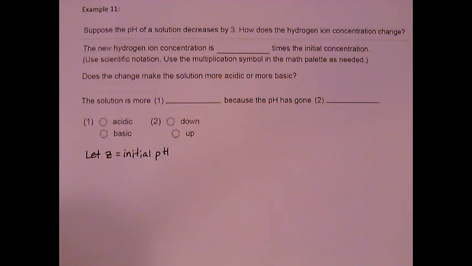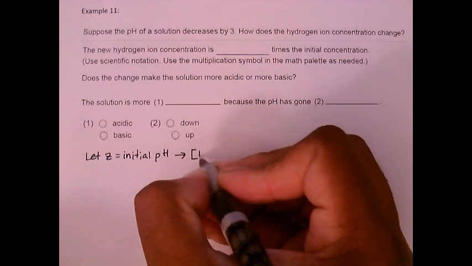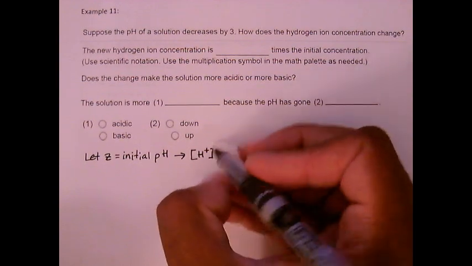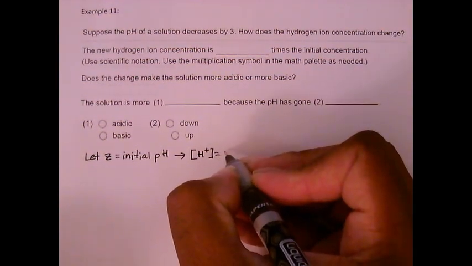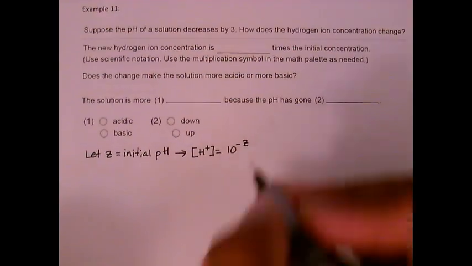Let Z be the initial pH. That means your H plus, the hydrogen ion concentration, is going to be 10 to the negative Z power. That's the Z right there.